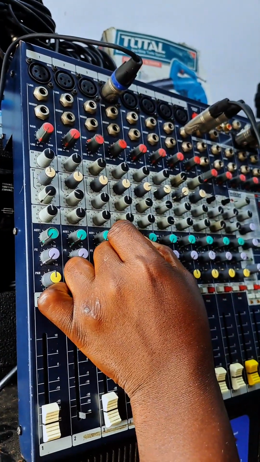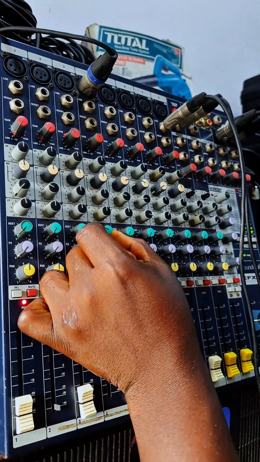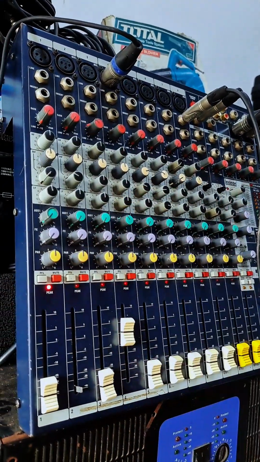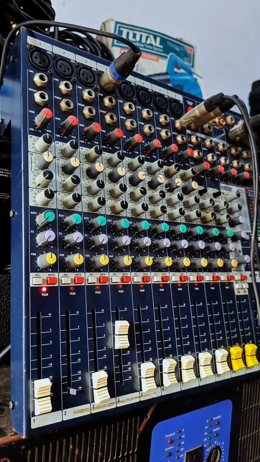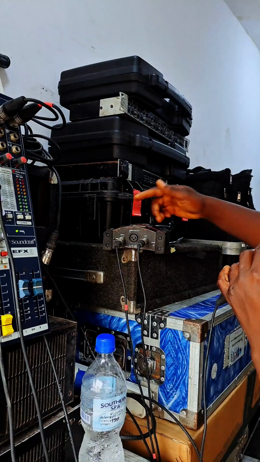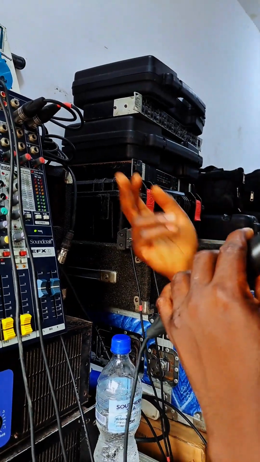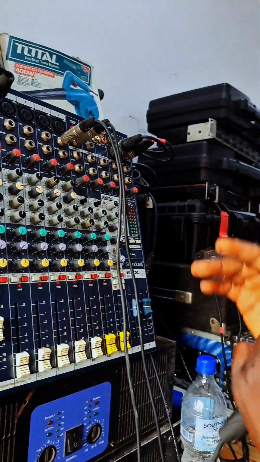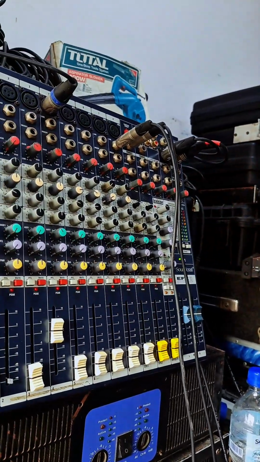This is auxiliary 1. Now if I turn up this auxiliary 1, the signal that is coming here will flow through this aux out and go to this effect. Then after the processing, it will return the effect back to the mixing console. I think you understand. So this is how it works.